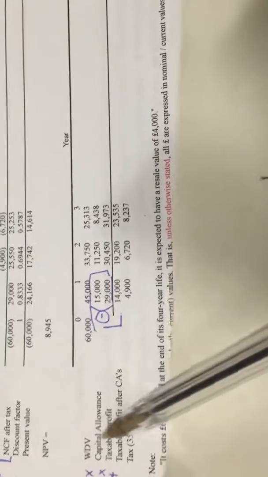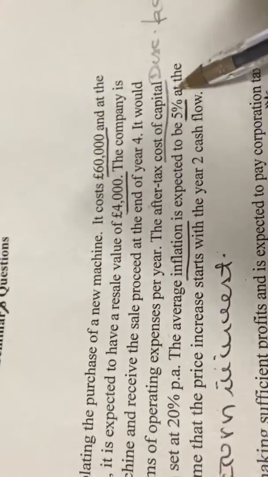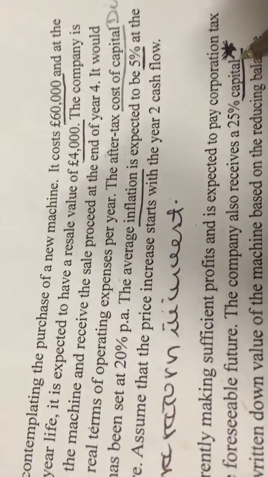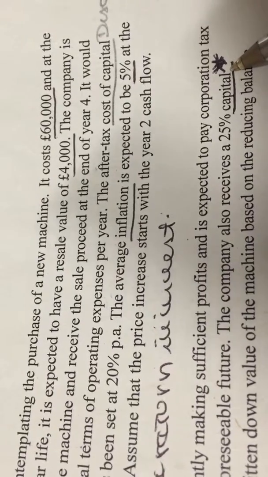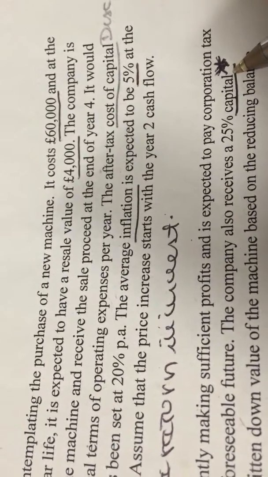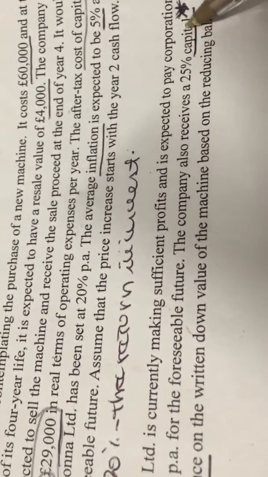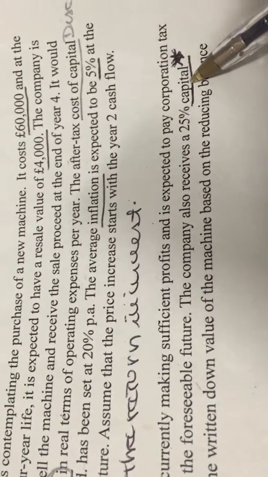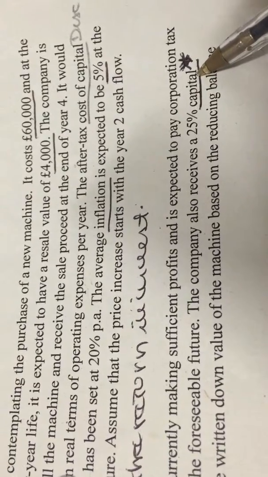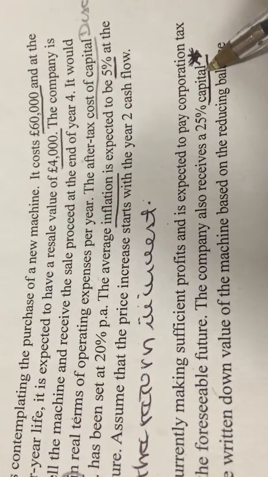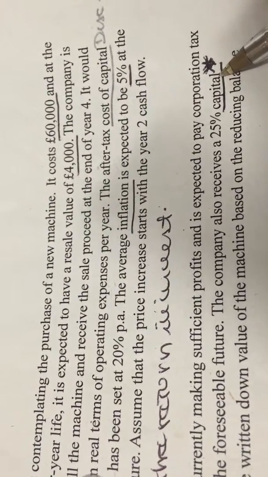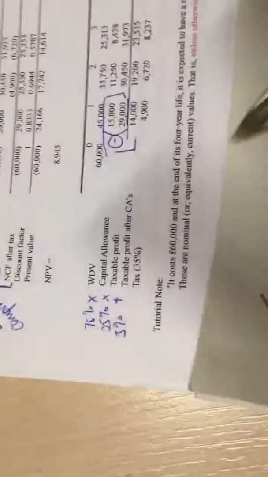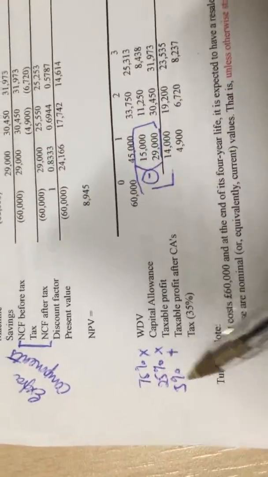Always take note of your capital allowance. So you're given a capital allowance of 25%, and that basically means that you are not going to be taxed. Capital allowance is kind of like a shield from tax. So you will not pay tax on 25% of the capital which you used in purchasing your equipment.